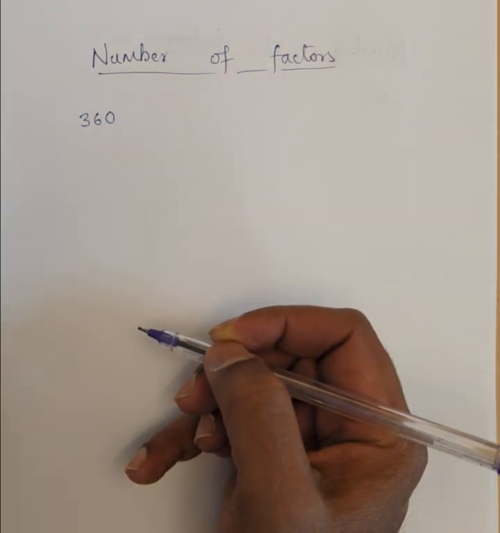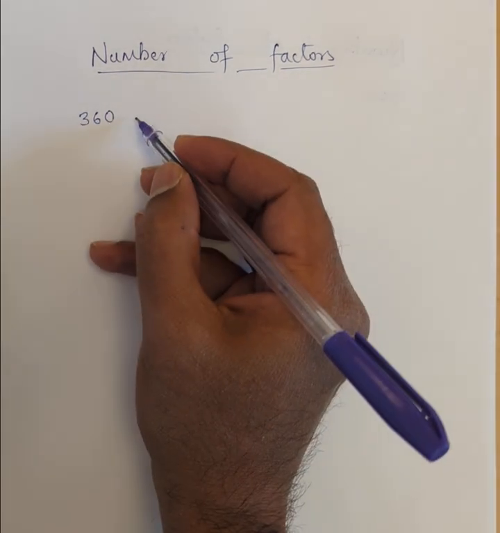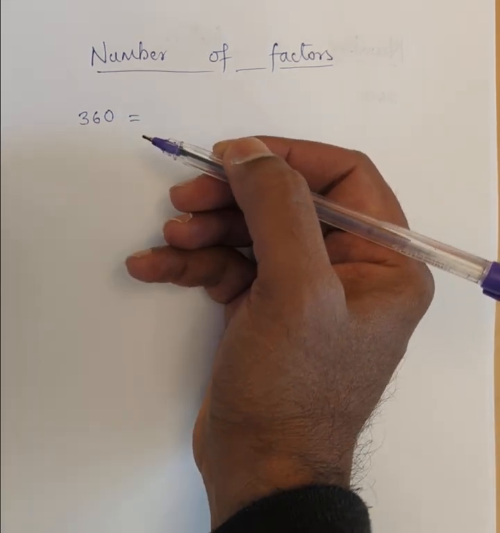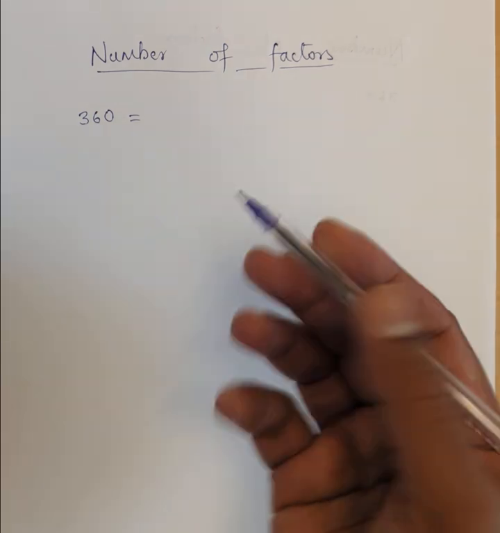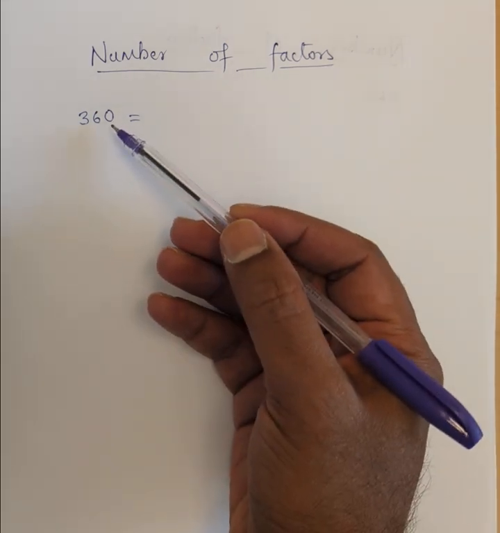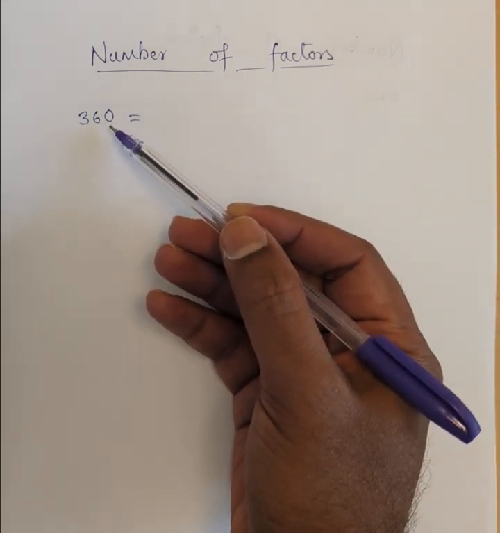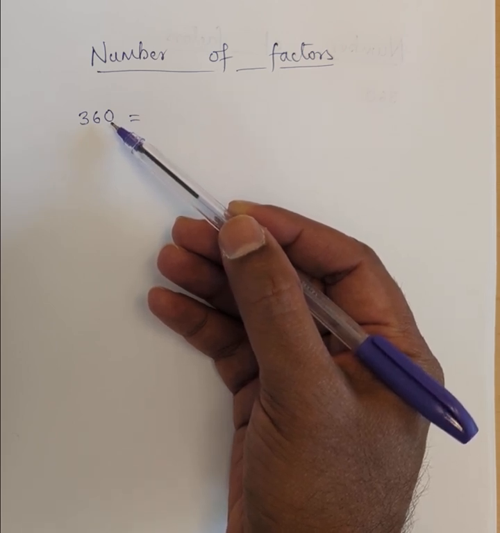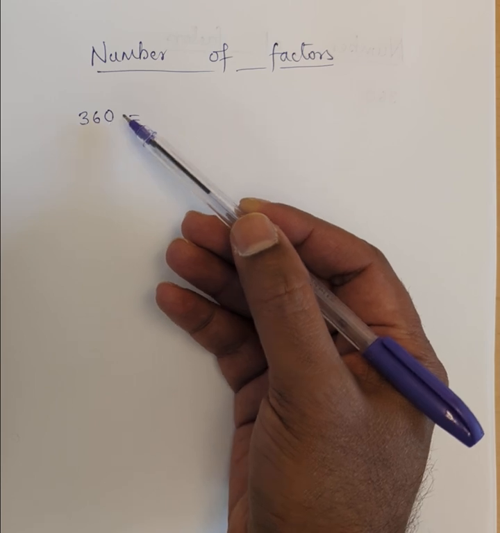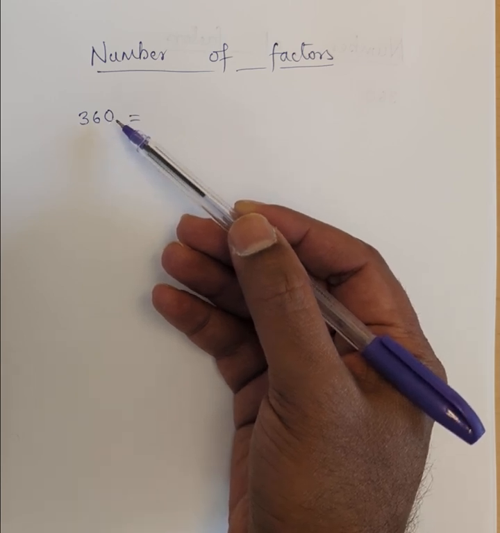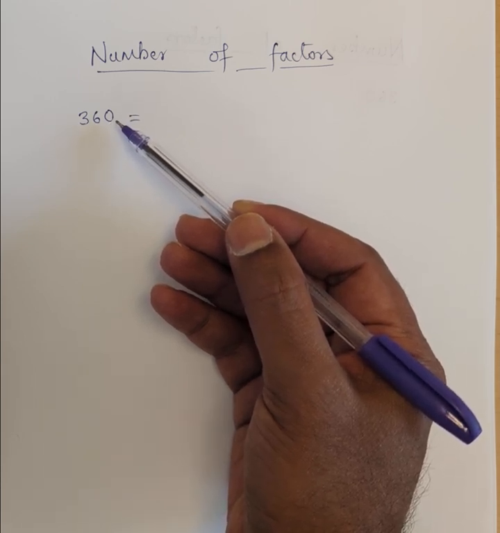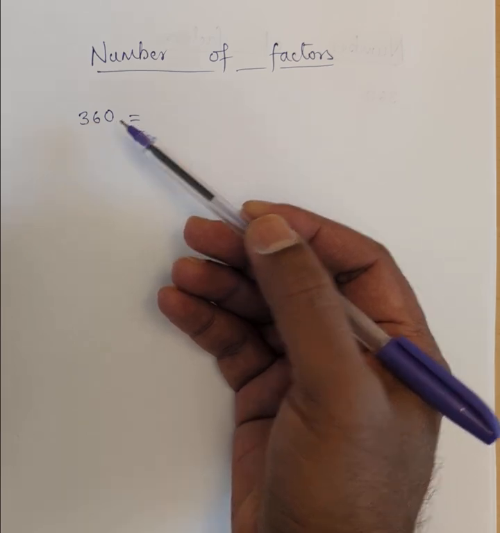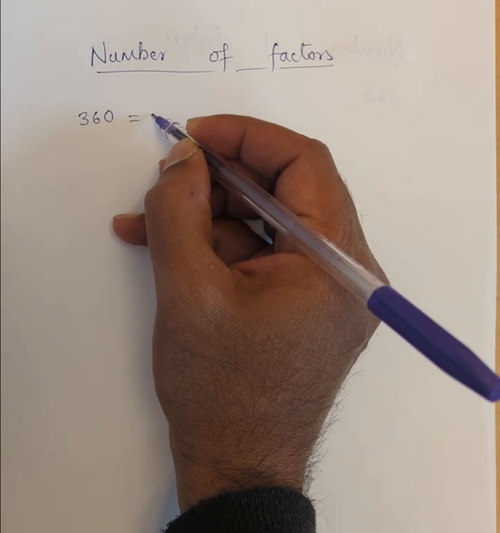The first thing to do is to break it down into its prime factors. So write down the prime factorization. And when I'm thinking about prime factorization, the first thing I'll do is cut it in half for as long as I can. So if I cut it in half, I get 180. Cut it in half again, I get 90. Cut it in half again, I get 45. And now I cannot cut in half anymore because 45 is odd. So I cut in half 3 times.